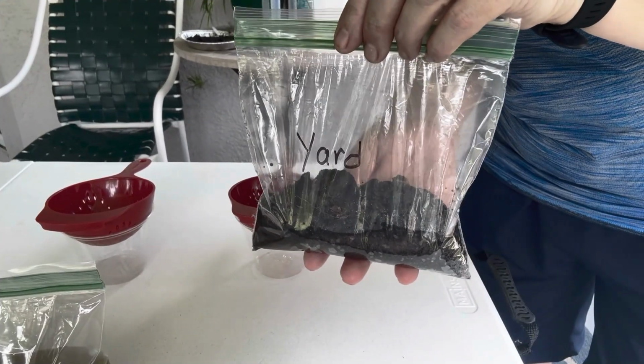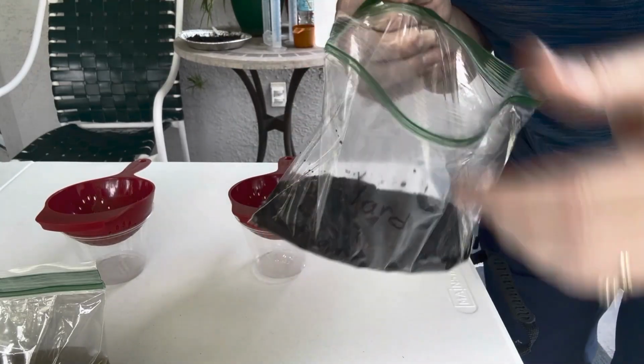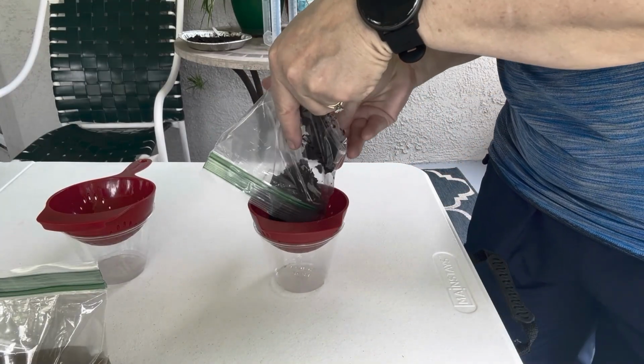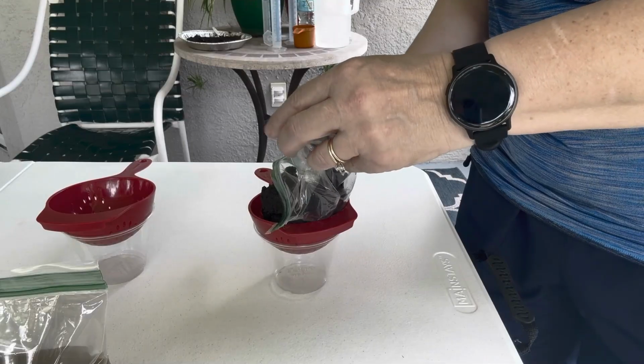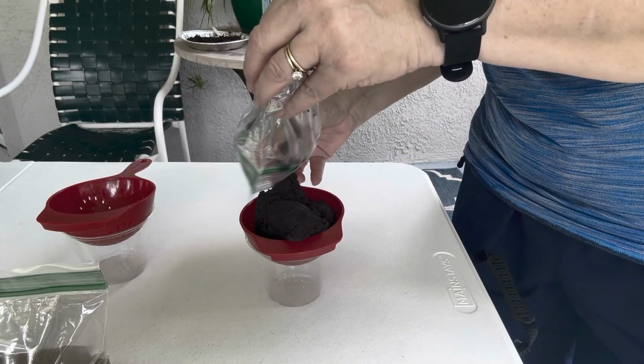Okay, now that I've added water to all the bags, I'm going to go ahead and put each of them into the strainer, as best I can.